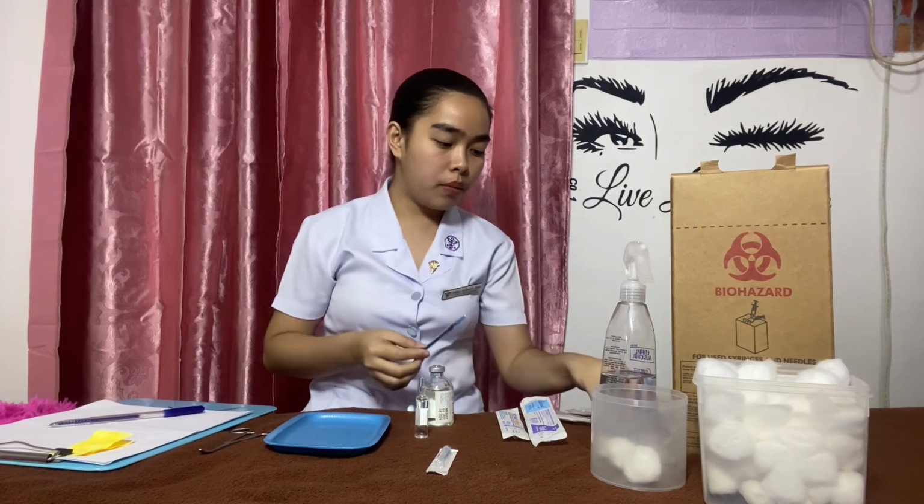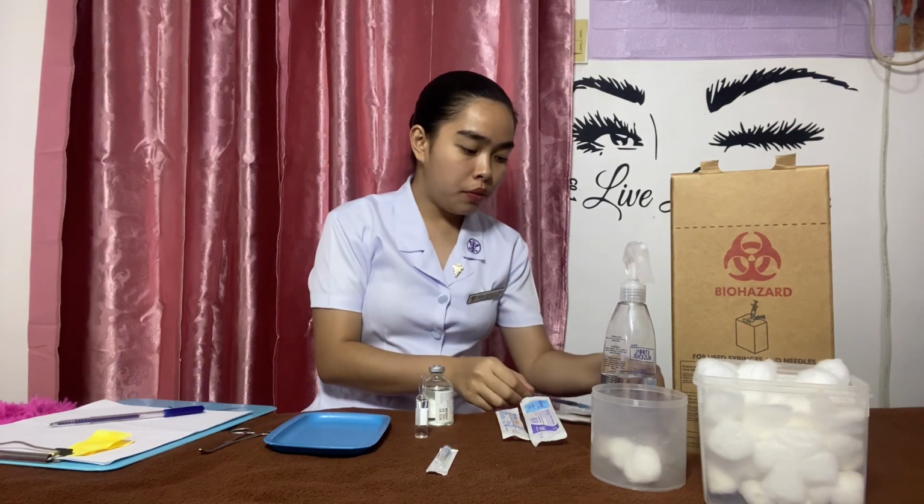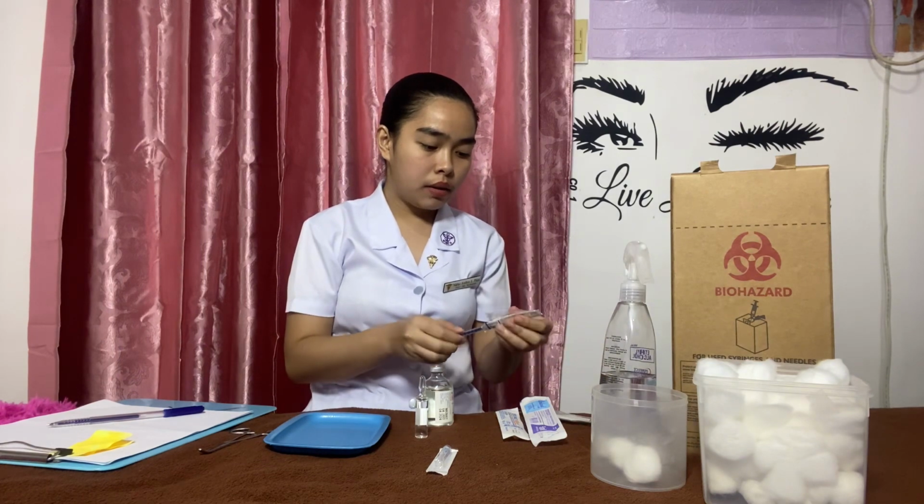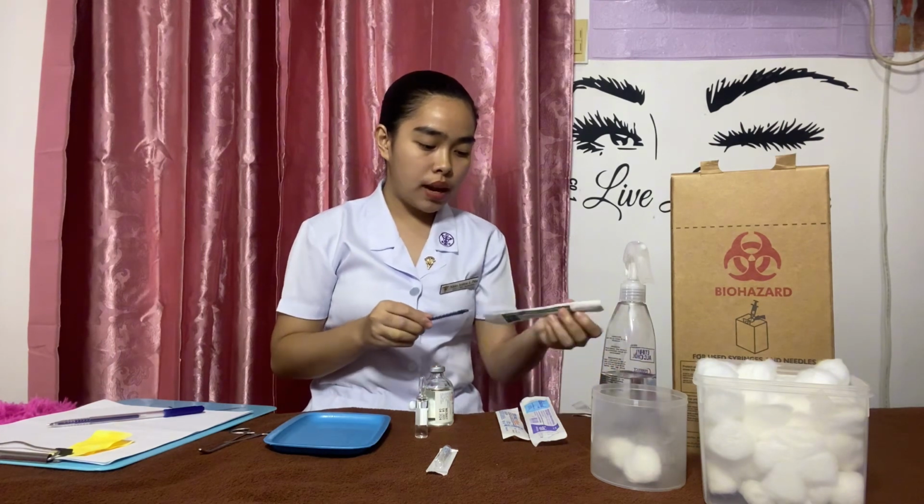Okay, so now if you see air bubbles inside the syringe, then you can lightly tap the barrel, and by that you can expel the bubble. So now I'm going to remove my aspirating needle and put my syringe in the correct size needle.